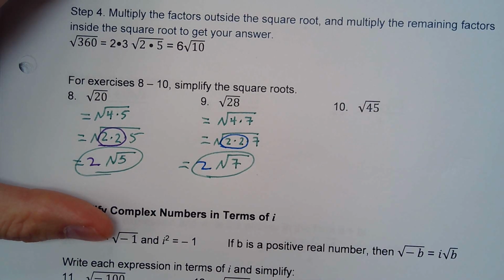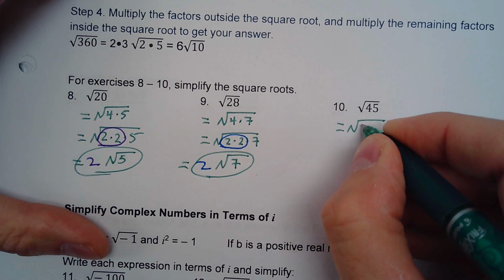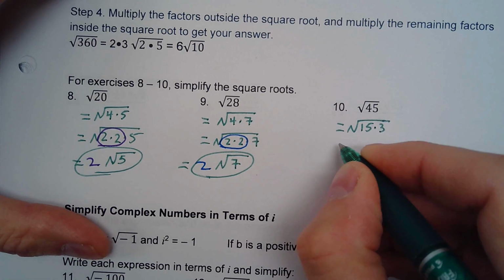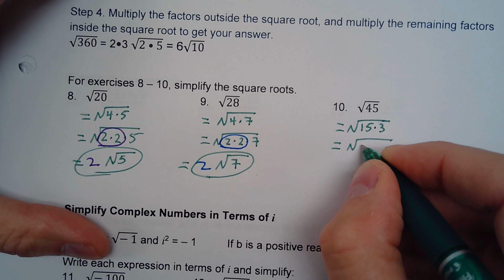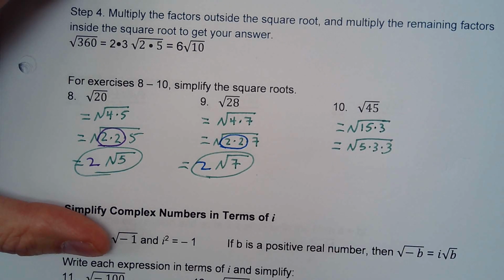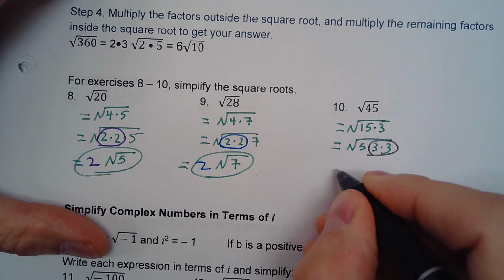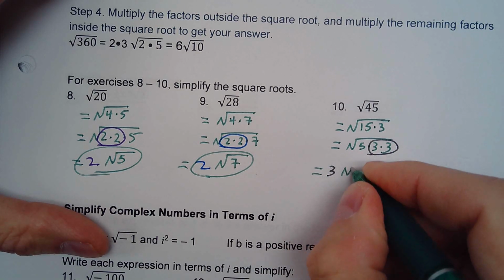Okay, let's look at 45. 45 is 15 times 3. 15 is 5 times 3. So I have a pair of 3's. That's going to go out in front. And I'm left with a 5 left over.